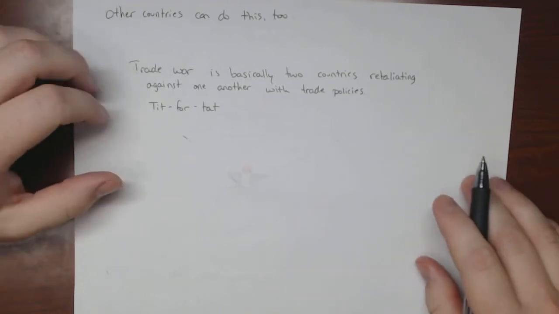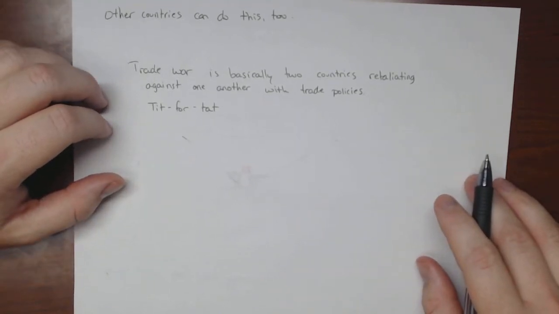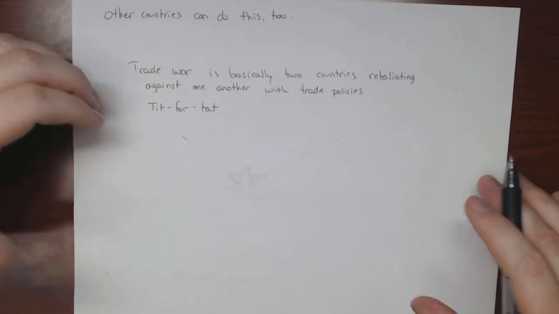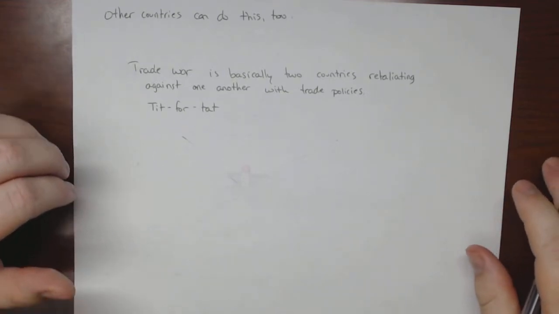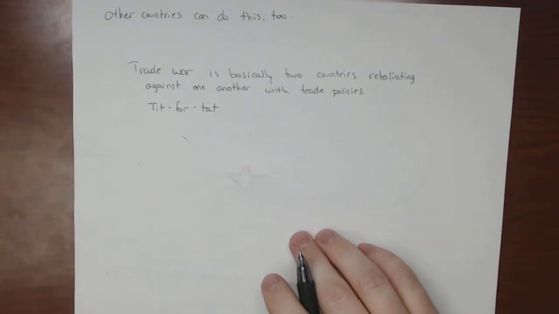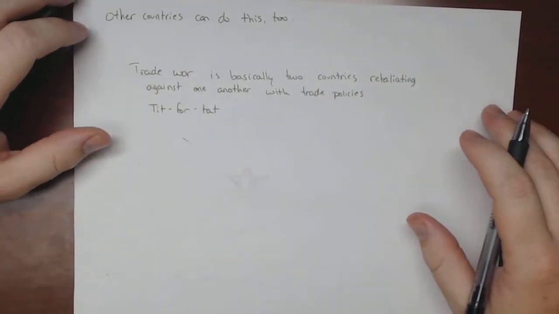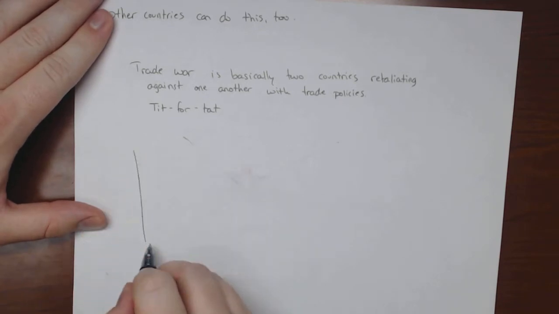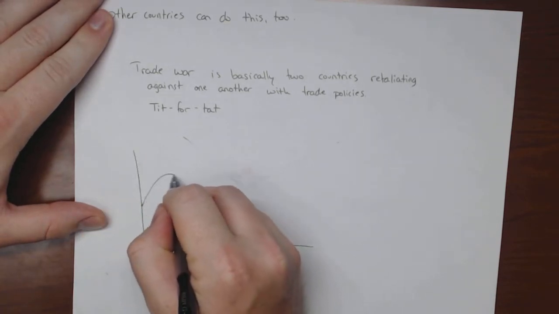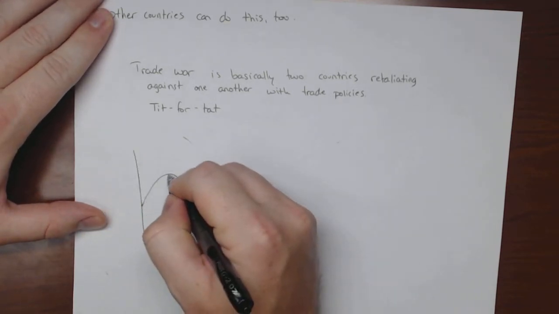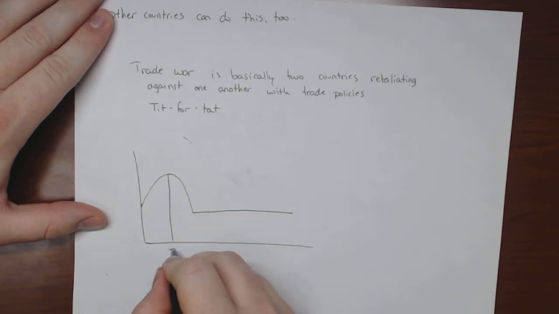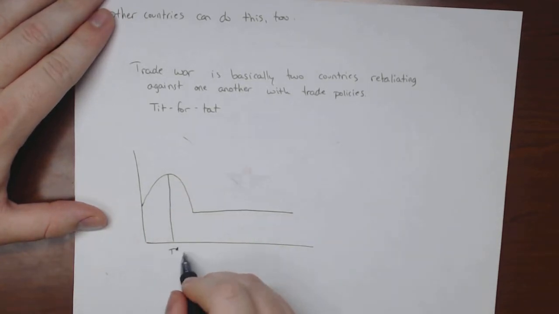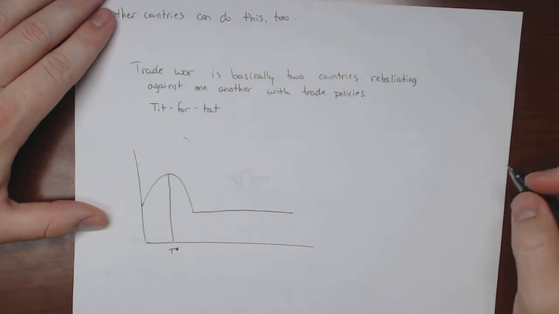And so that is sort of the essence of the limits to this, and why we tend to have low tariff rates, not just because having low tariff rates is optimal, but it may even be optimal if you recall this graph here, right? So if we say this is T star, this is a world where no responses happen at all.